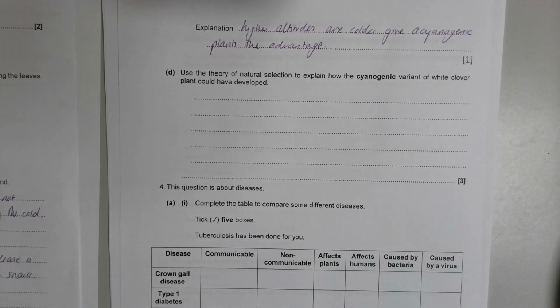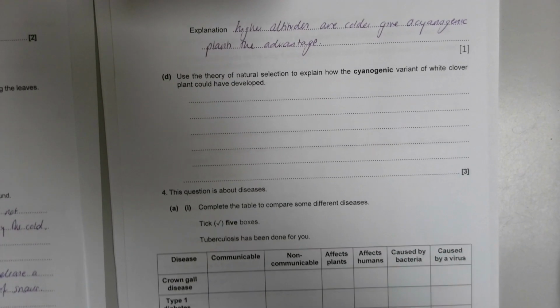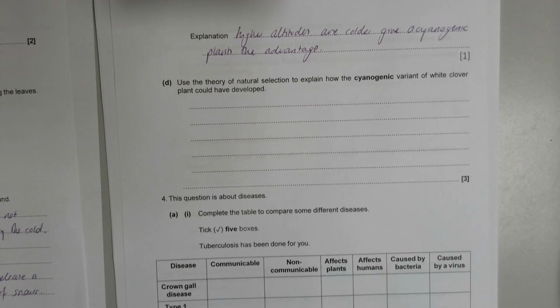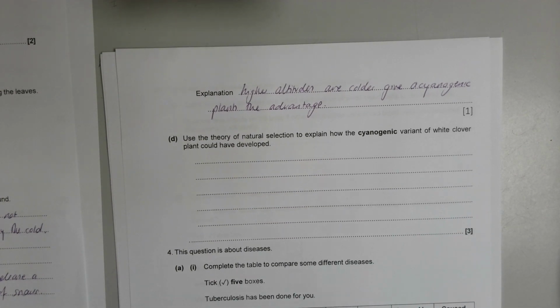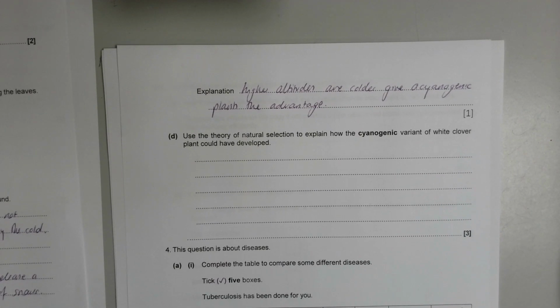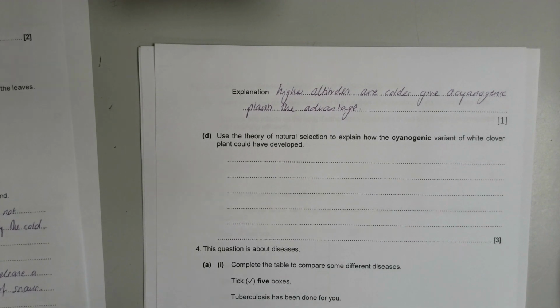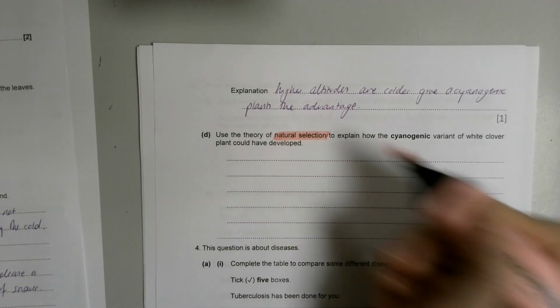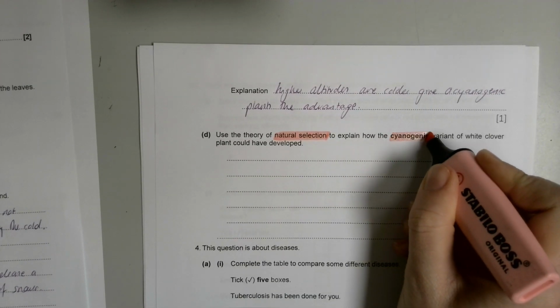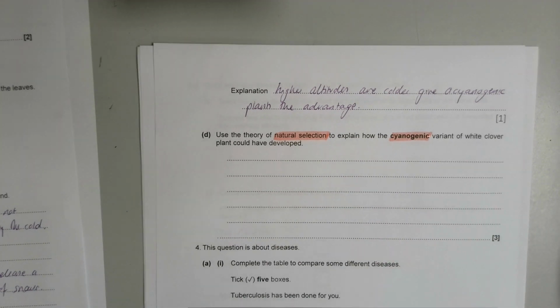And indeed, that leads us on to D. Use the theory of natural selection to explain how cyanogenic variant of clover would have developed or could have developed. Okay. So natural selection, and we're going to talk about cyanogenic variants.